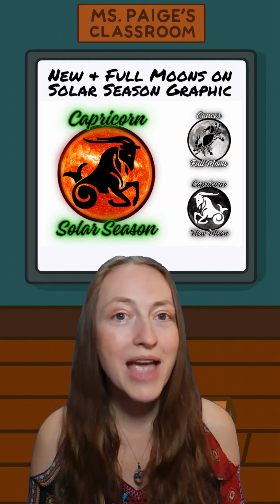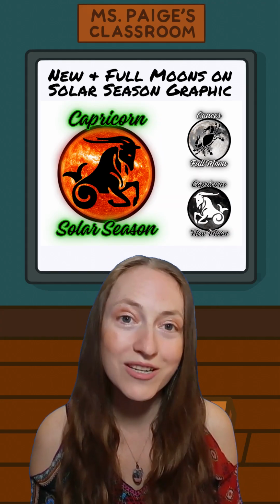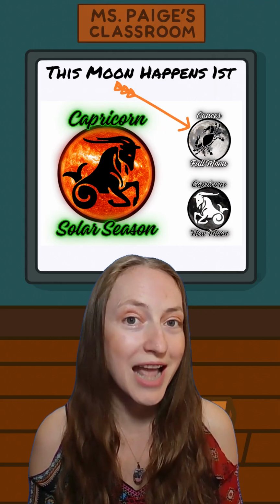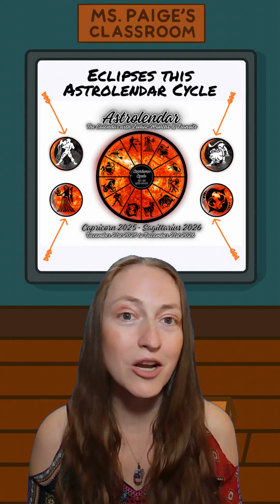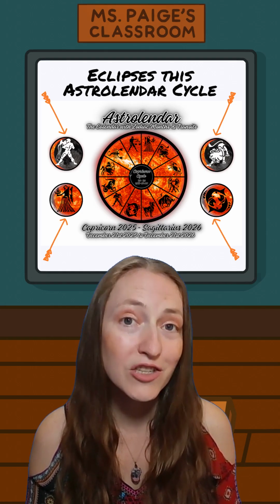Additionally, the new and full moon phases appear on the solar season graphics, with the moon phase that happens first appearing on top. Eclipse moon phases have their own images and graphics to help them stand out. Additionally, the eclipses that occur during an astrolendar cycle are featured on the cover. The astrolendar also includes transits, which we will simplify shortly.